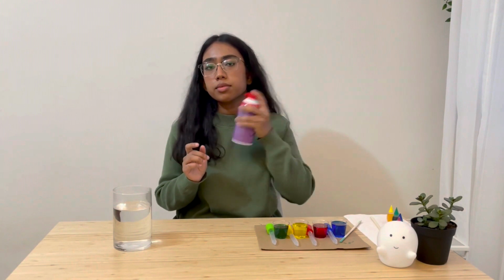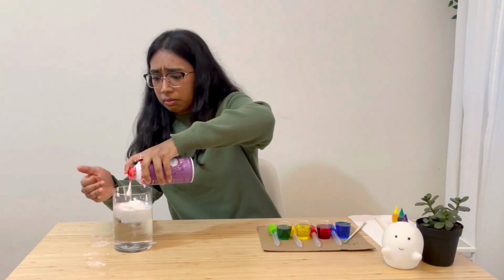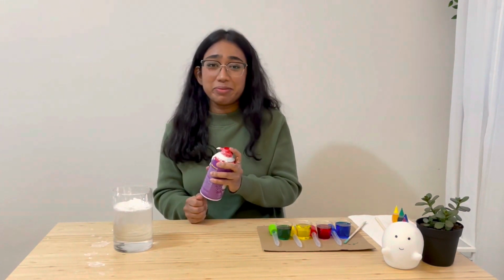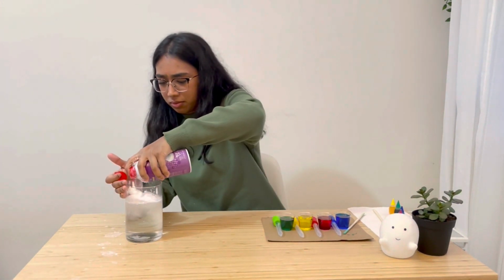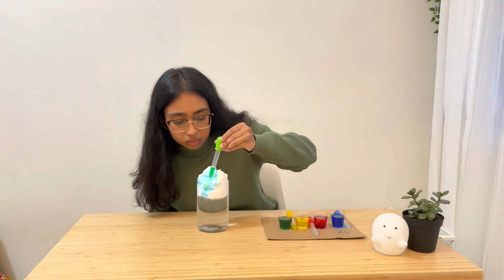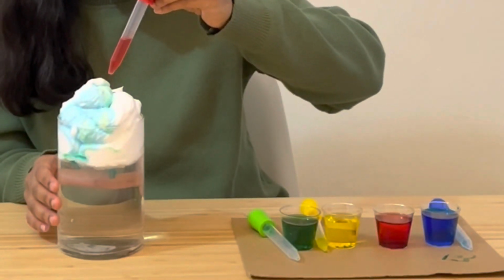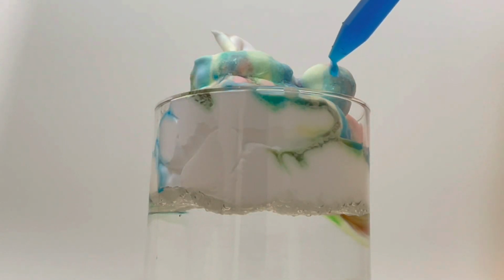After filling a glass 2/3 of the way with water, it's time to make the shaving cream cloud. Now that you've seen me make a mess, fill up the rest of your cup with shaving cream. Now, using an eyedropper, pick up one of the colored solutions and drop it into the shaving cream. Repeat the same steps with the rest of the colors.